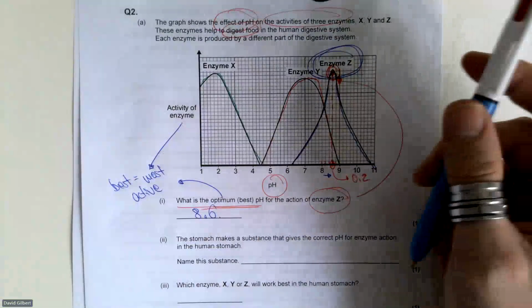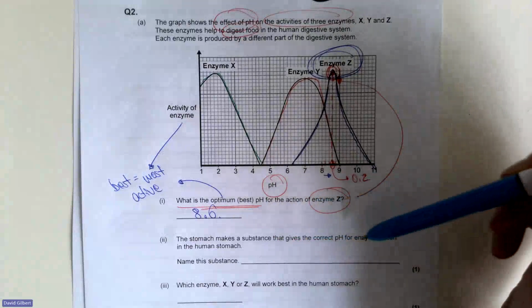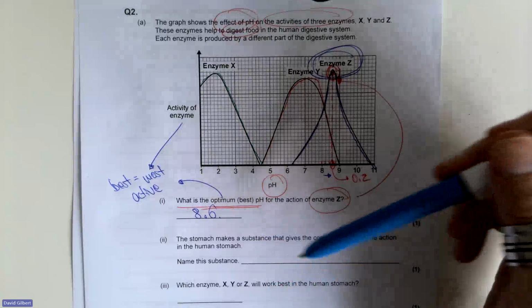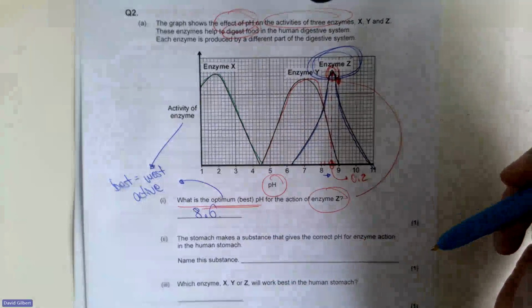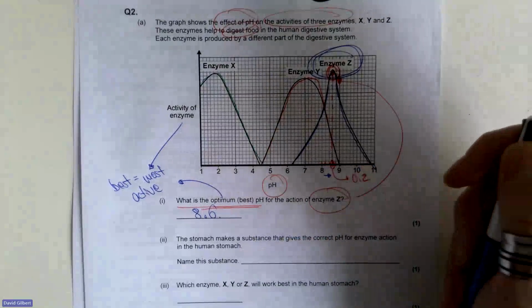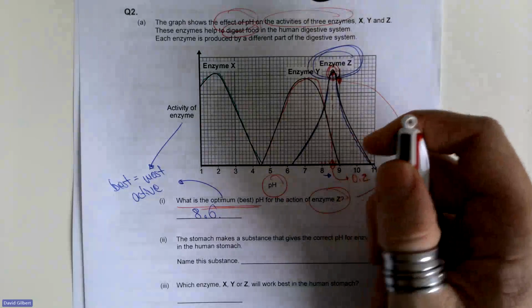8.6. Now, the stomach makes a substance that gives the correct pH for the enzyme action in the human stomach. Name this substance. Repeat that question. The stomach makes a substance that gives the correct pH for enzyme action in the human stomach. What is the substance?